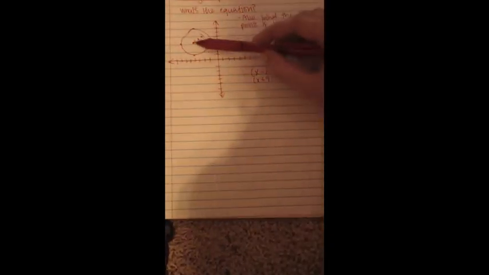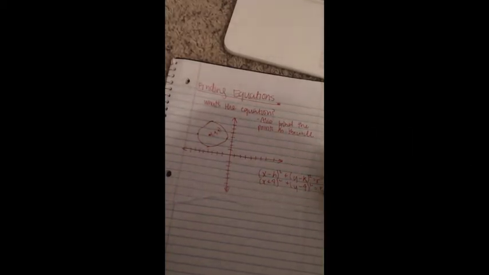So now let's identify the radius. So from the center, we can go down, up, right, or left. It doesn't really matter because it's going to be the same. Okay, so from the center, right here, you move up 1, 2, 3. So our radius is 3 squared, which in another case is 9. So our final equation is (x plus 4) squared plus (y minus 4) squared equals 9.